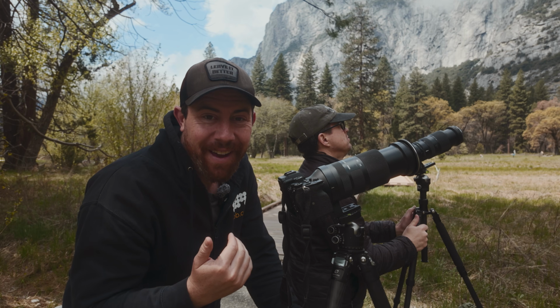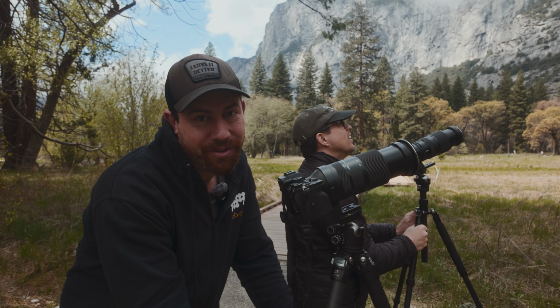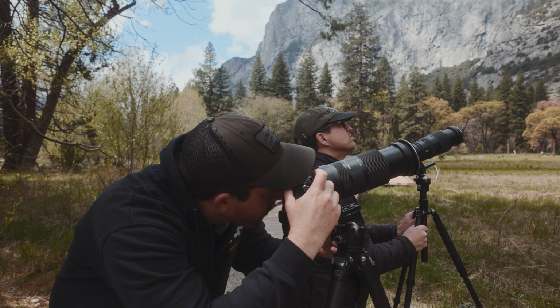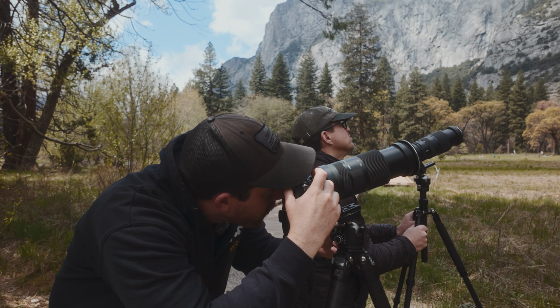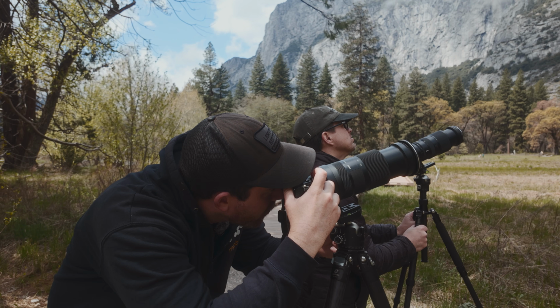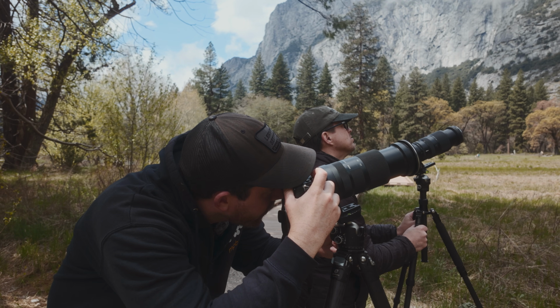And frankly, if I wasn't vlogging, I might not even be on a tripod right now. I might just do this handheld. Again, I'm always doing double the shutter speed than what my focal length is. So for this, 1/800th of a second is perfect.